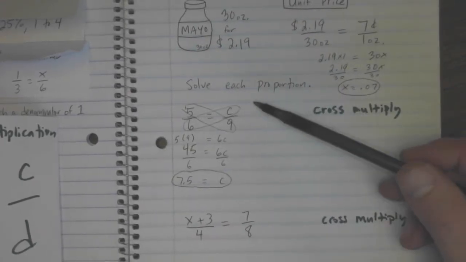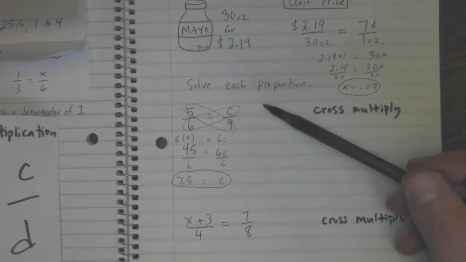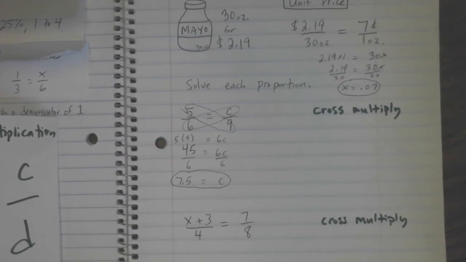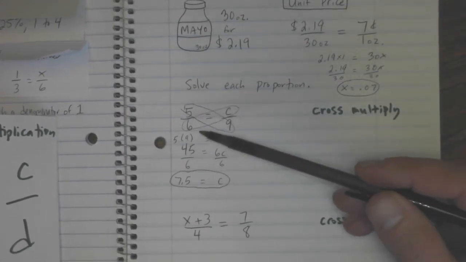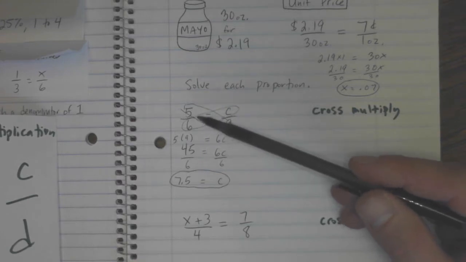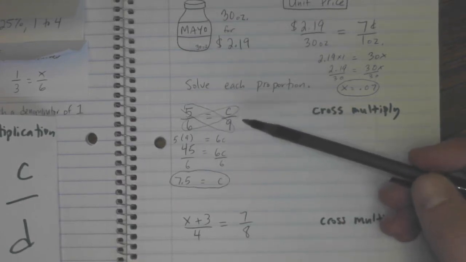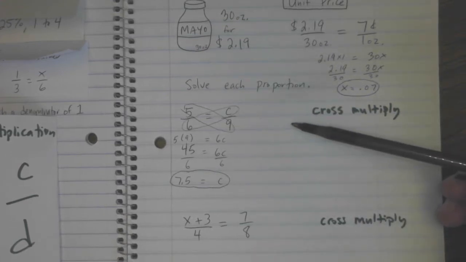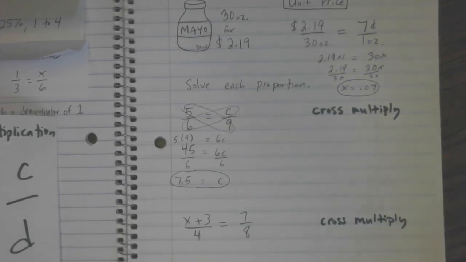So that makes this proportion equivalent. 7.5 over 9 is the same thing as 5 over 6. And you can prove that by turning these into decimals. 5 divided by 6 is the same as 7.5 divided by 9. So these should be equivalent statements. Proportions should be equal to one another. Two ratios that are equal to one another.